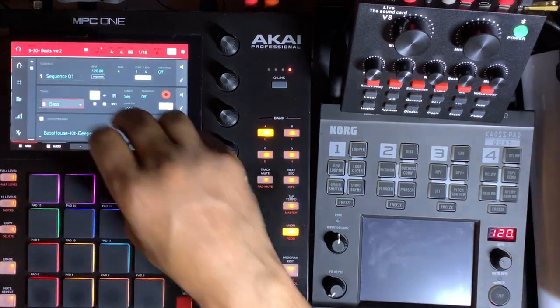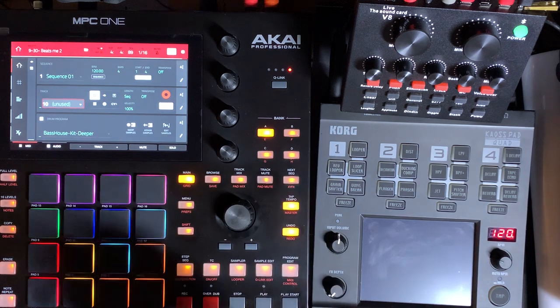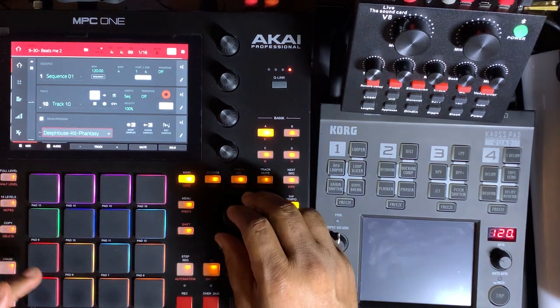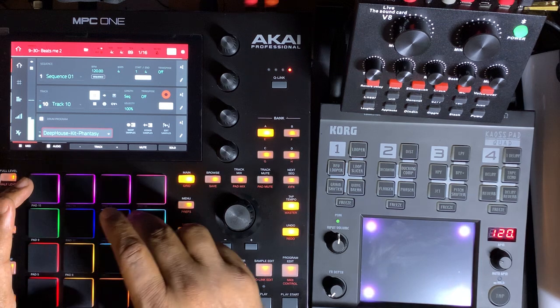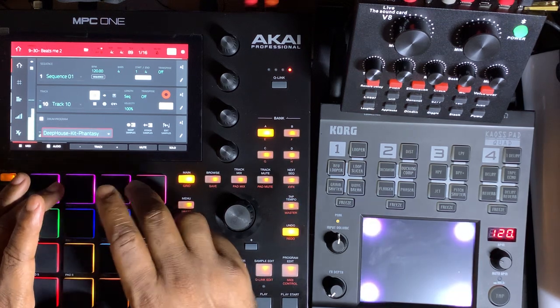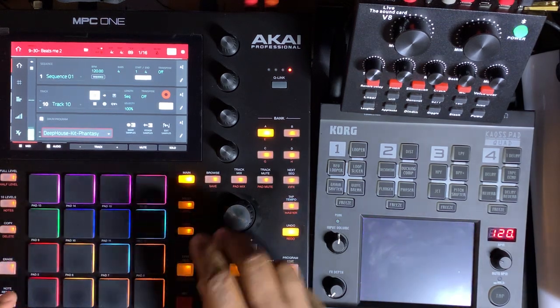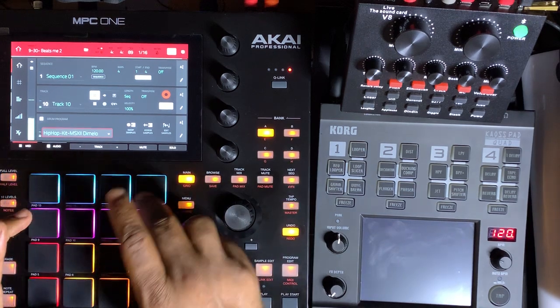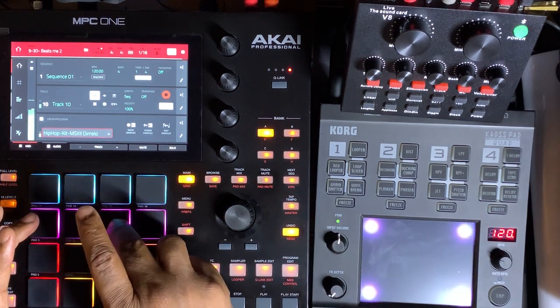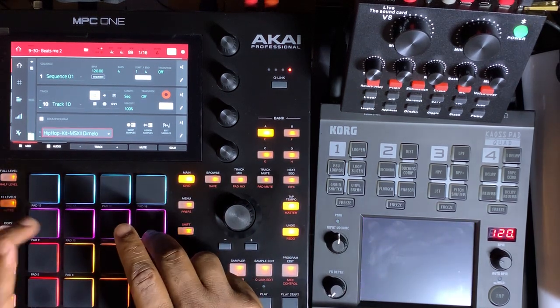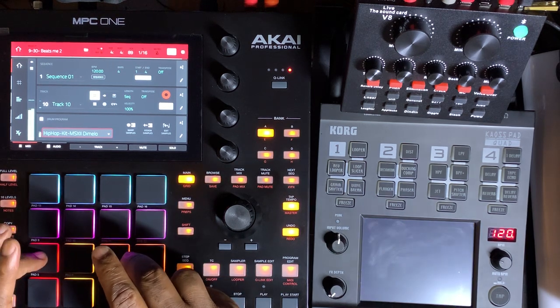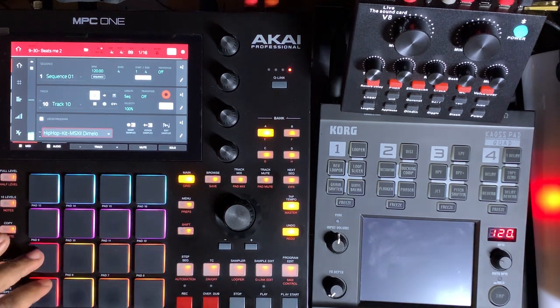All right, so let's keep building. Maybe I'll call this building beats or something like that. All right, sounds like I have to drop some more kicks.